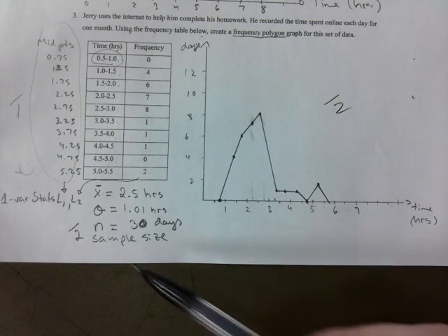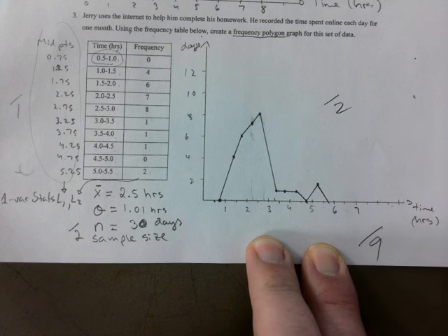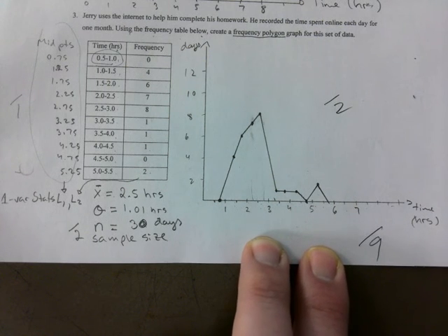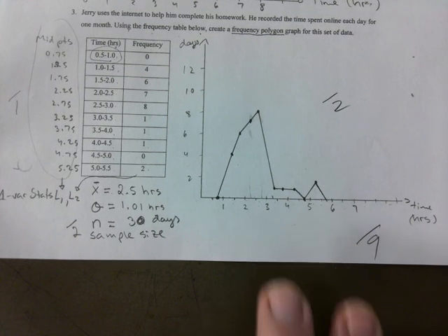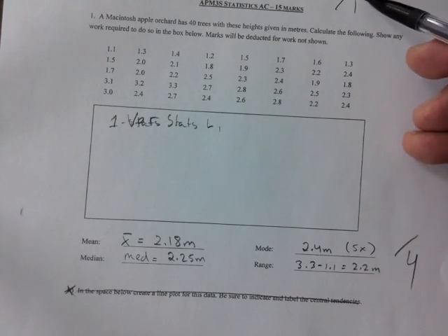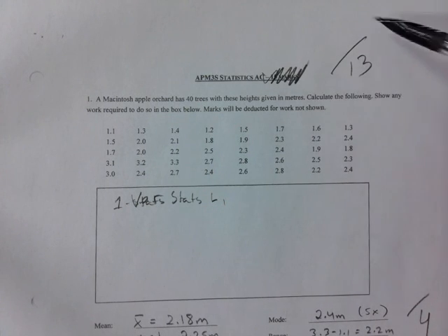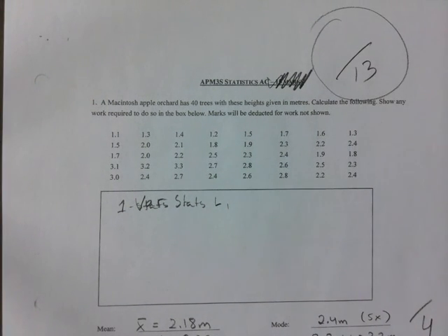So 2 and 2 is 4 plus 1 is 5. So this page is worth 9. And then the front is 4, so that's 13 total. So get rid of that 15 there. It's 13 total. Name and last name.